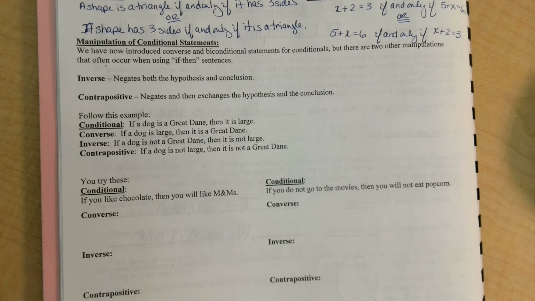This lesson is going to continue with the manipulation of conditional statements. So far, as I stated here, we've introduced converse. Converse was switching of the if and the then. So we were switching the hypothesis and the conclusion. And then we went through biconditional statements.